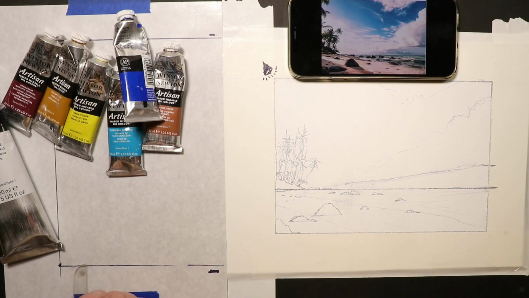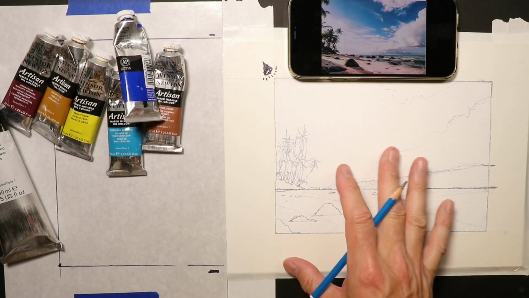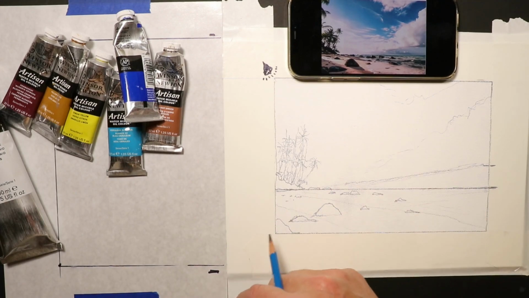All right, so now let's get our paint onto the palette paper, that waxy paper we have.